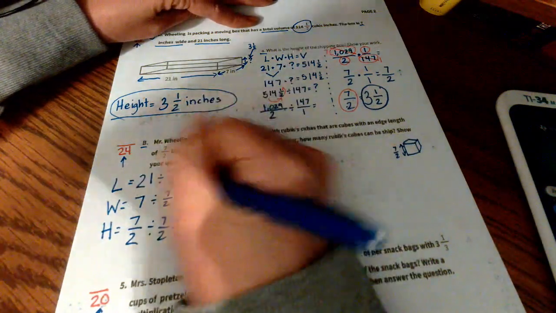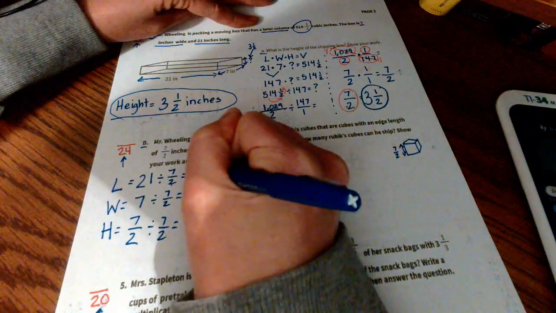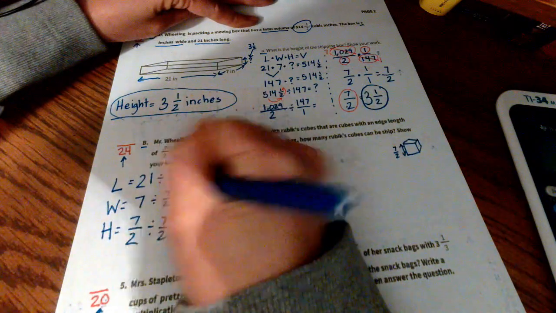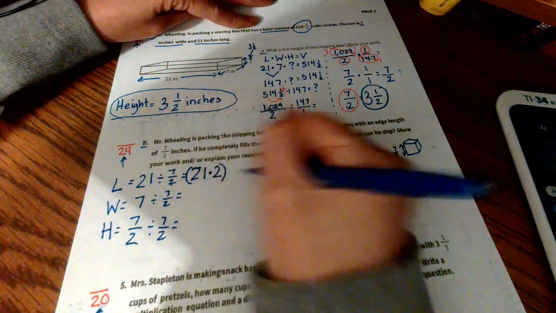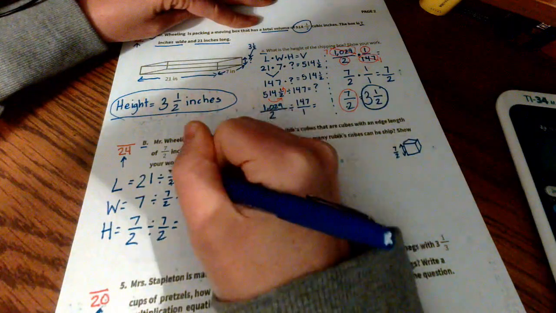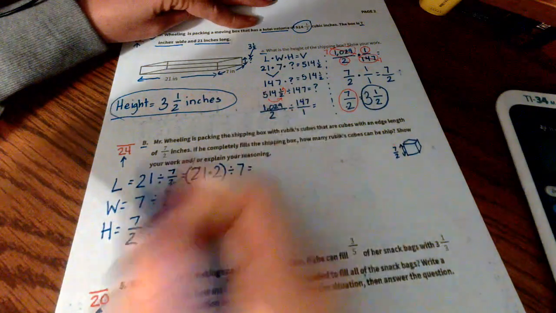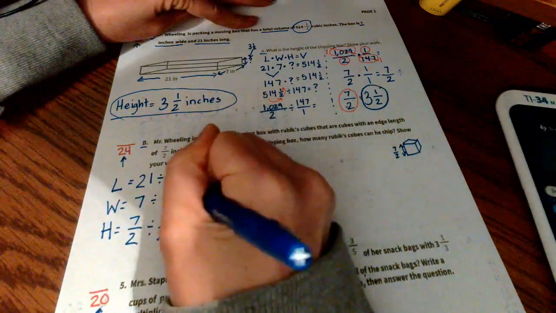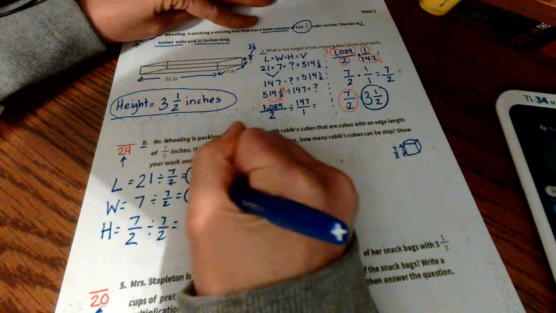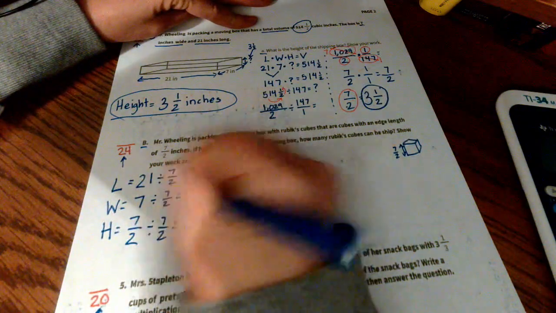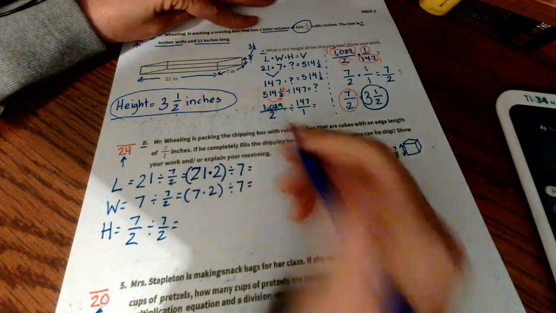So in order to solve this, we're going to take 21, multiply it by the denominator. That's our first step. Remember this? Divided by our numerator. For the width, we're going to multiply 7 times the denominator and divide by the numerator.